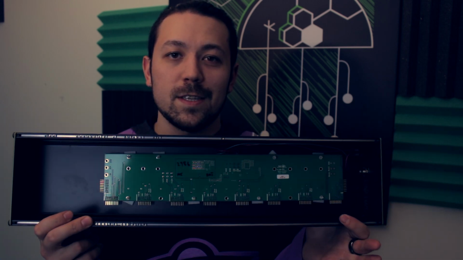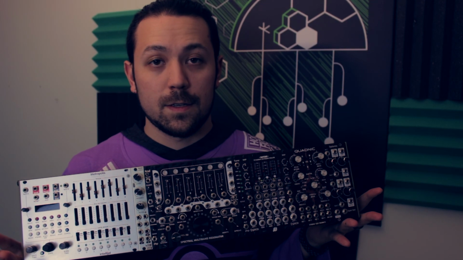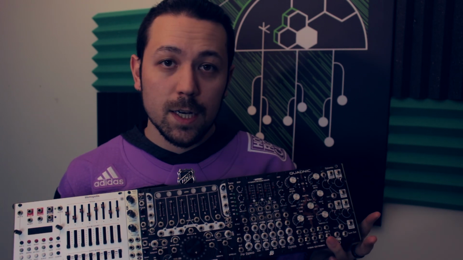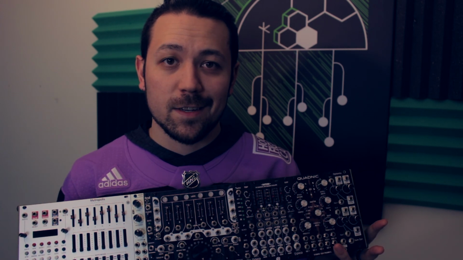Episode 3 of the randomized Eurorack sessions. Right now, the Make Noise SKIFF is empty, so let's run it through the random selector and see what comes up. God, I wish it was that easy. Okay, Metropolis, SMR, Quadnic. It's gonna be an ambient track.